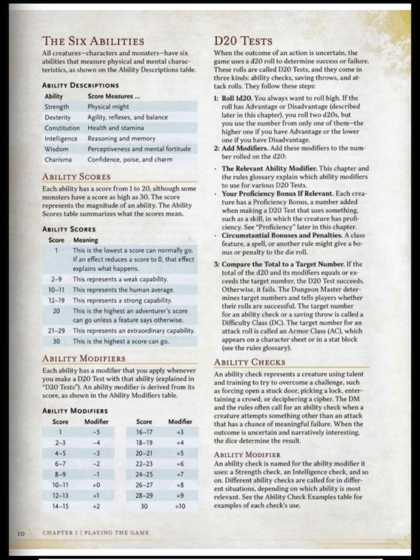Ability scores. Each ability has a score from 1 to 20, although some monsters have scores as high as 30. The score represents the magnitude of an ability. The ability scores table summarizes what the scores mean.